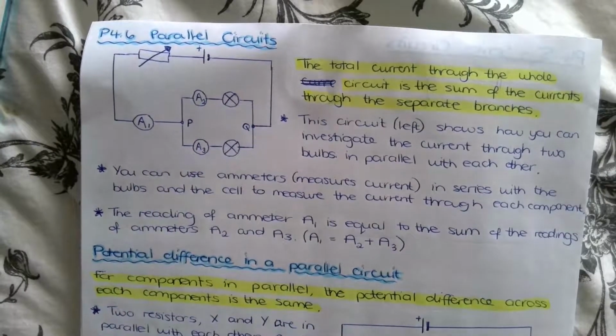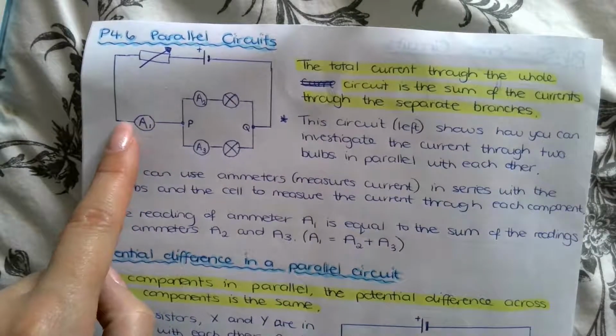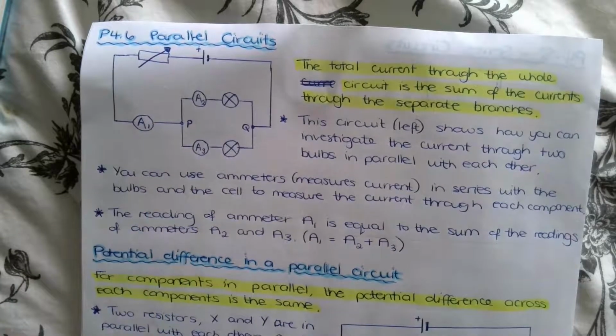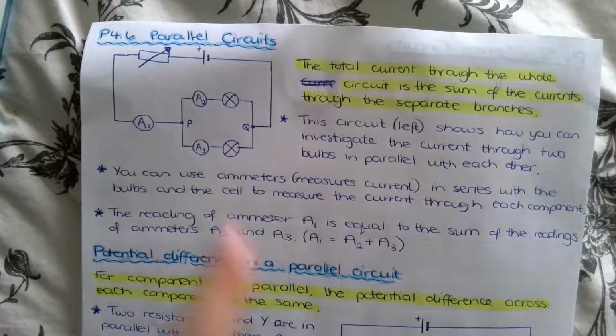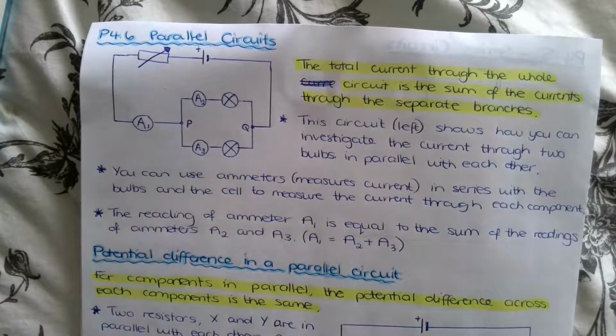The reading of the ammeter A1, so the one in series with the cell, is equal to the sum of the readings from ammeters A2 and A3. So A1 equals A2 plus A3.